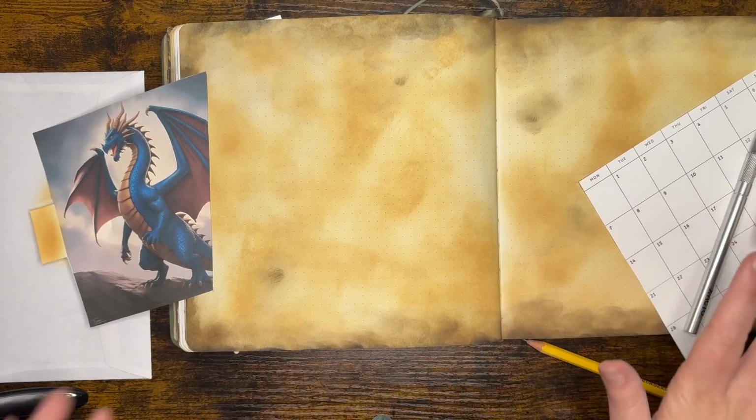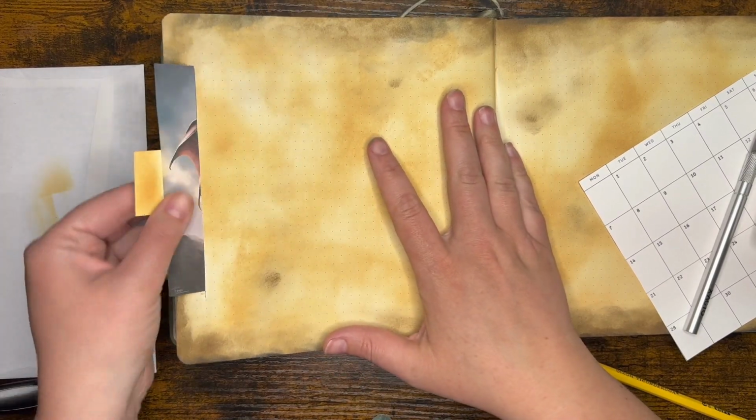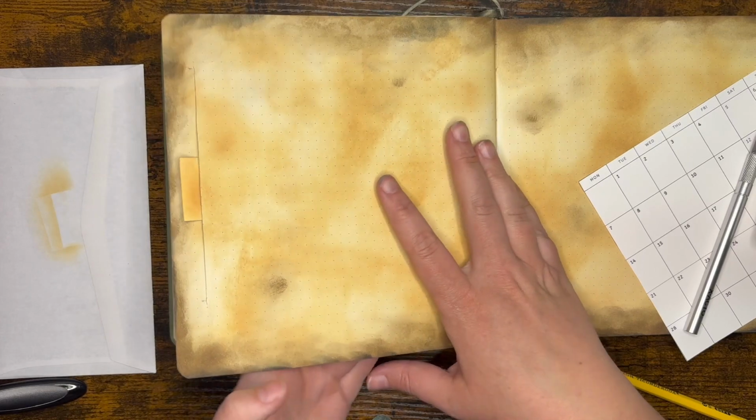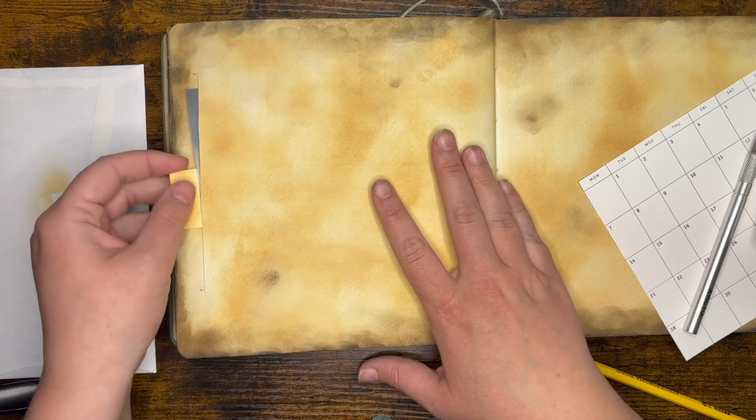And some of the stuff that I printed for today's spread I did on cardstock, and some of it I ended up putting on regular paper because I forgot to change it.